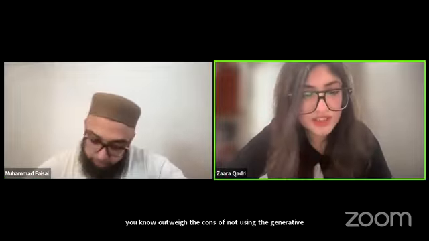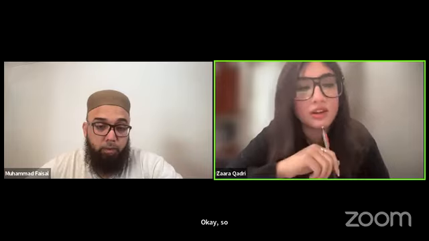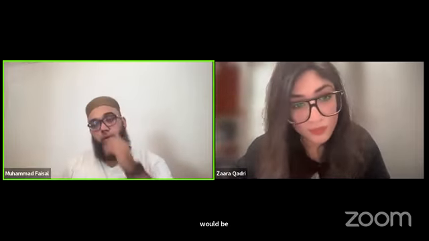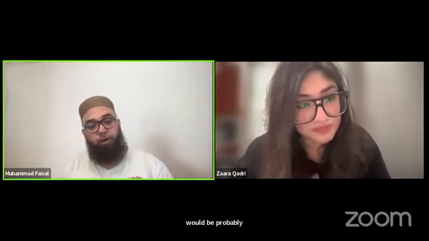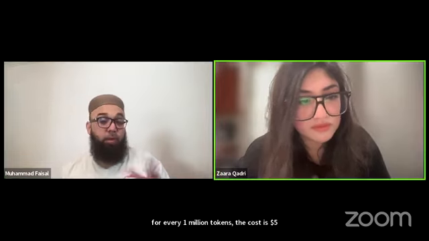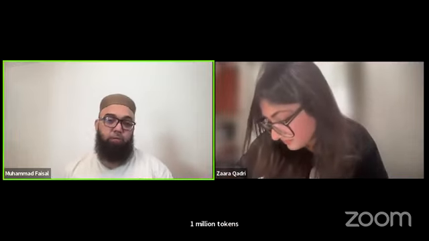Okay, so the cost of implementing explainable AI. I mean, already the cost of implementing generative AI must be so vast. That would be, no, not quite. It's not going to be. For example, if you use OpenAI, for every 1 million tokens, the cost is $5. 1 million tokens means roughly 1 million characters, right?